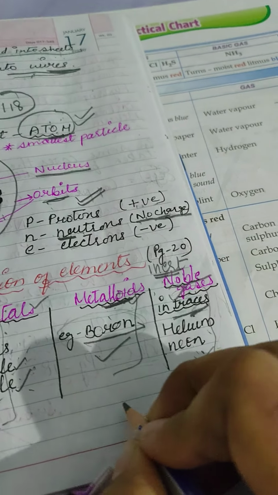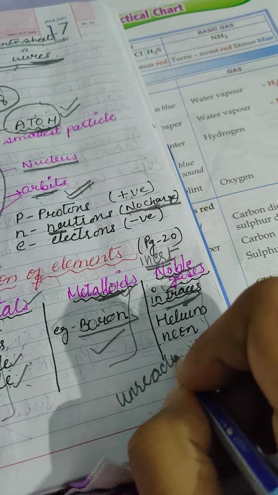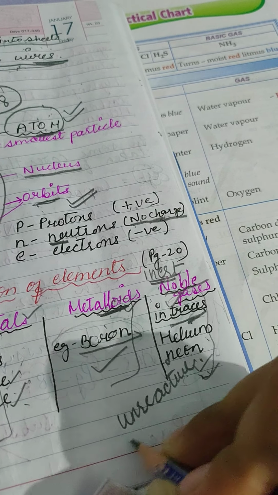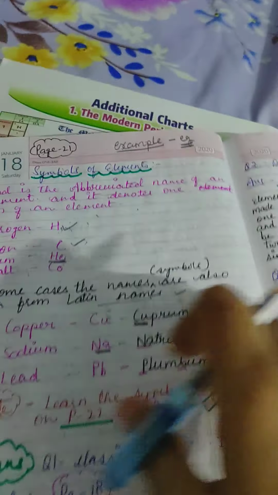They are totally unreactive, right? They are totally unreactive. Okay, that's why they are called noble gases, rare gases, or inert gases.